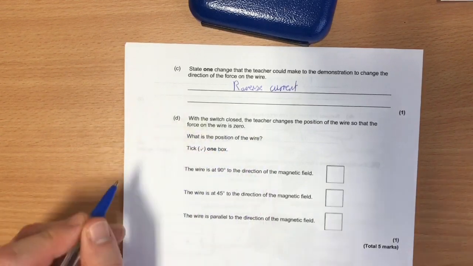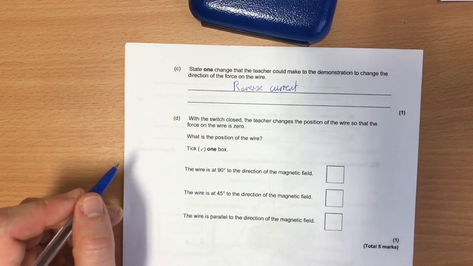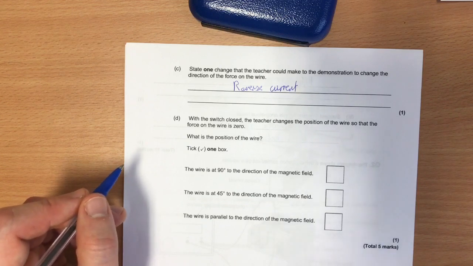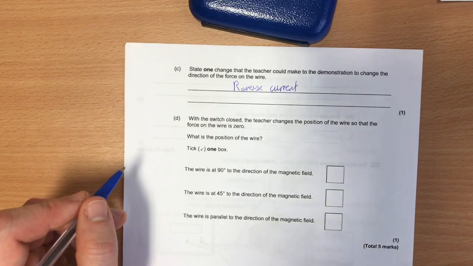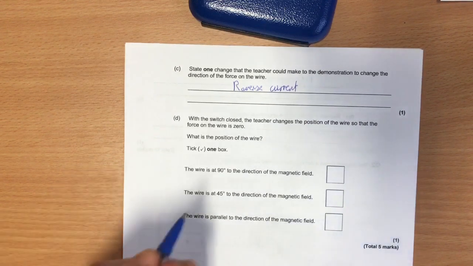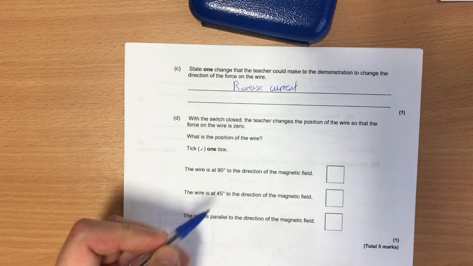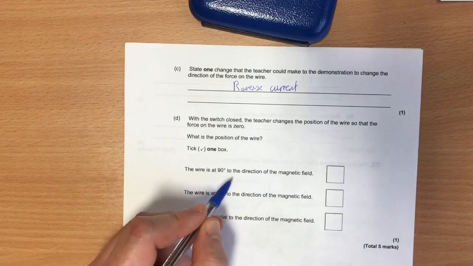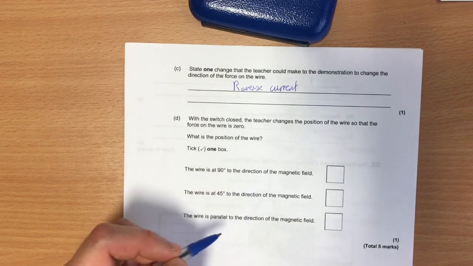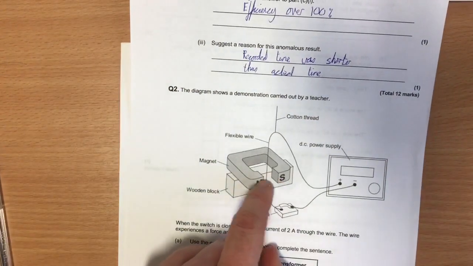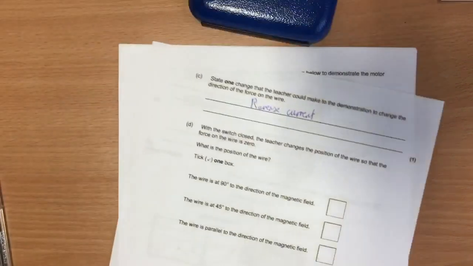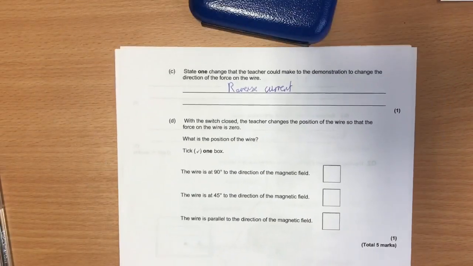With the switch closed, the teacher changes the position of the wire so that the force on the wire is 0. So what must the position of the wire be? 90 degrees to the direction of the magnetic field? Well, do you know what? That can't be right. Because if you look, it's already at 90 degrees. We know there's a force when we've got the wire at 90 degrees to the magnetic field.